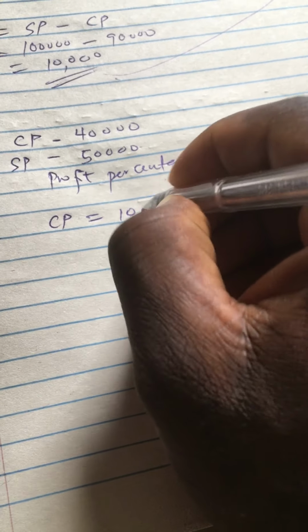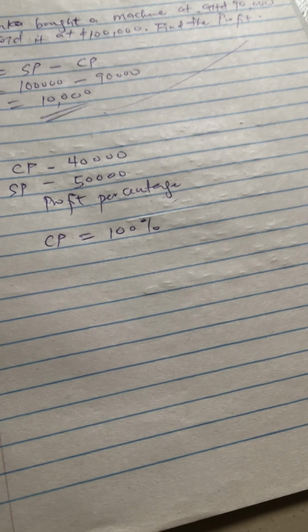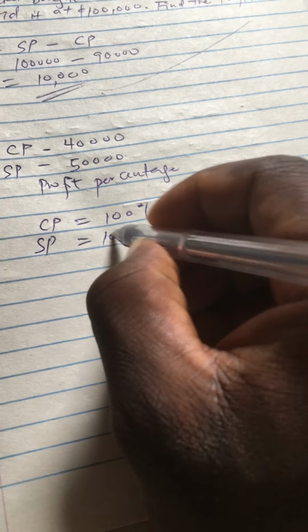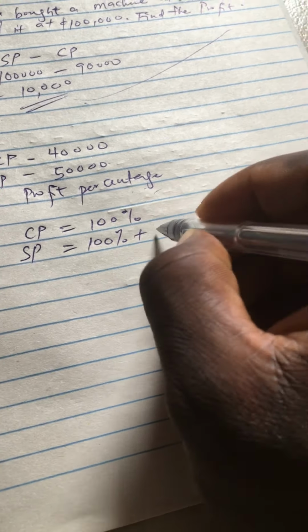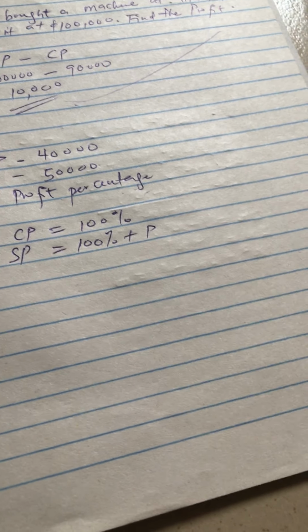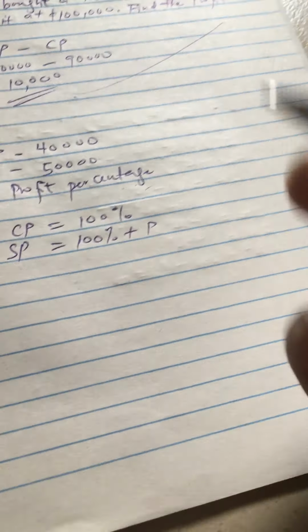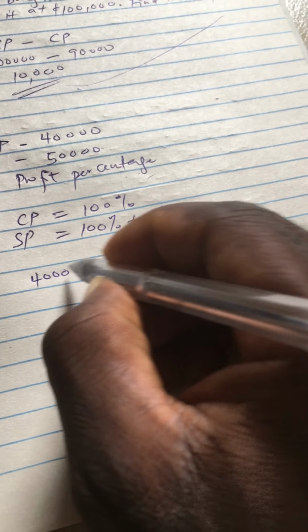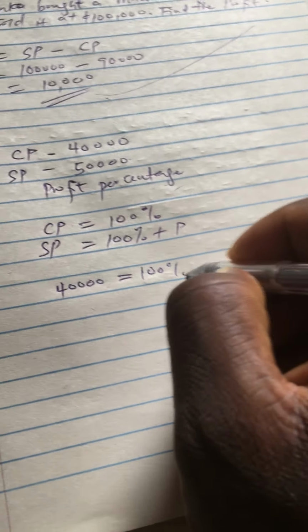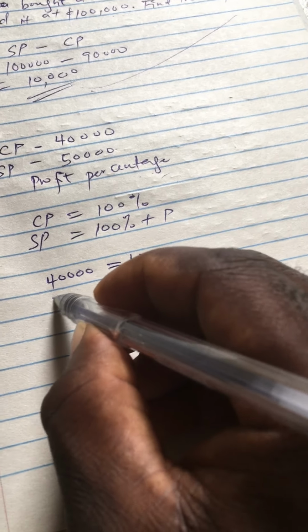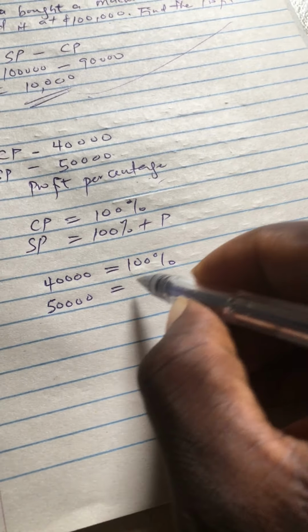What we already know, that always our cost price is 100%. Then our selling price is the 100% plus the profit percentage. All right, good. Now if you look at this question, we've been given the cost price as 40,000. So 40,000 is equal to 100%. Our selling price is 50,000. So 50,000 is equal to 100% plus our profit. We don't know our profit. Are we okay? Good.